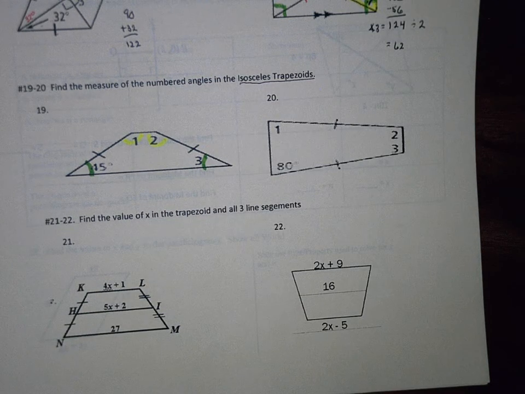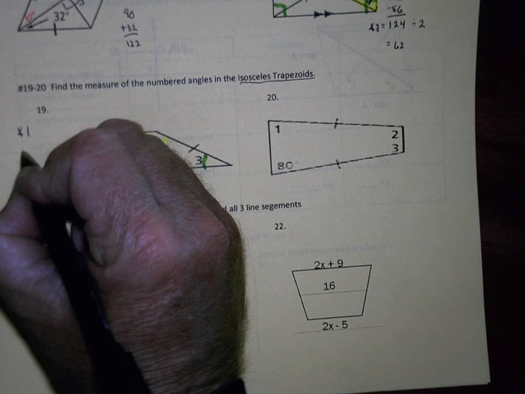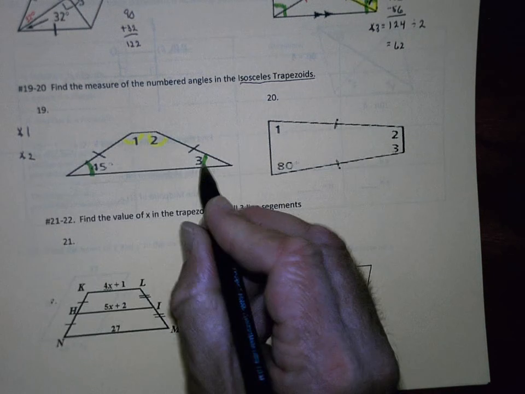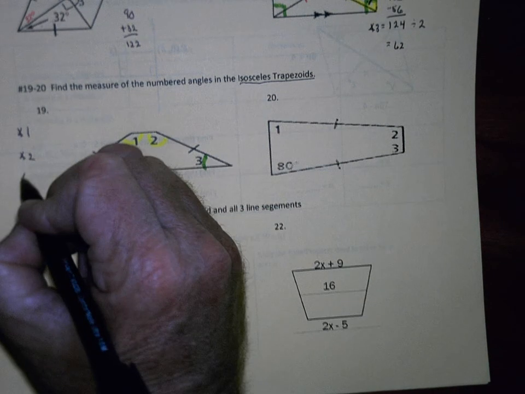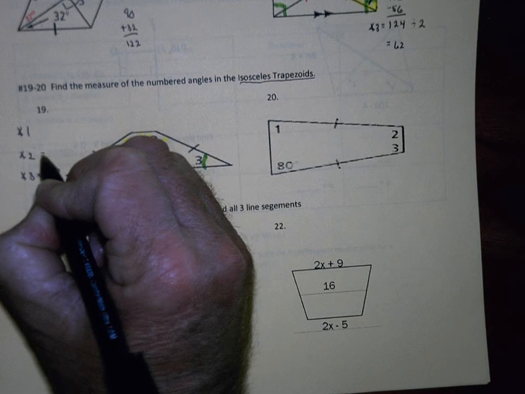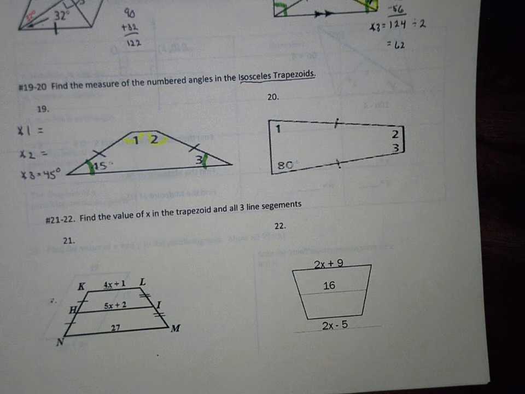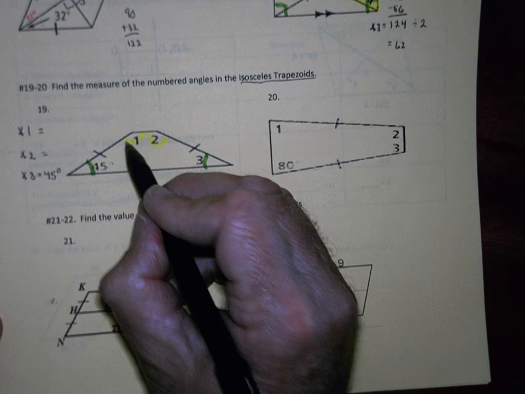Okay, so right away, if we want to find the measure of the numbered angles, we know that angle 3 is equal to 45 degrees. Okay, so that was easy. We didn't have to do any math to figure that one out. And we know that angle 1 and angle 2 are the same measurement. All right, so now how do we find either angle 1 or angle 2?